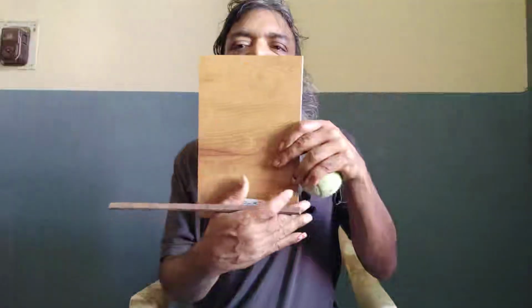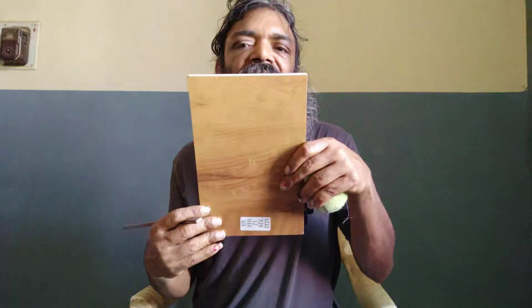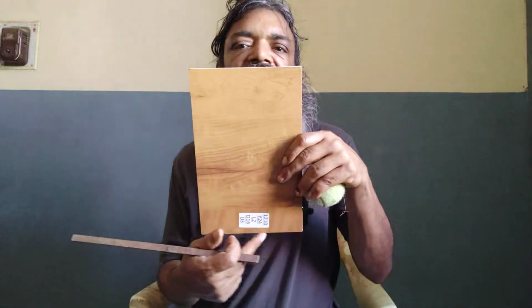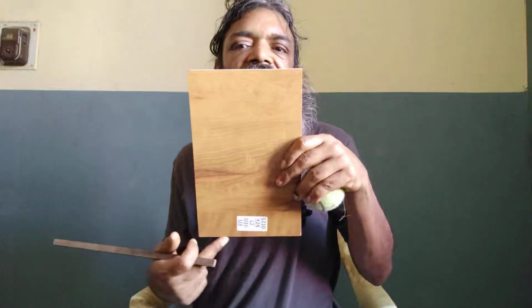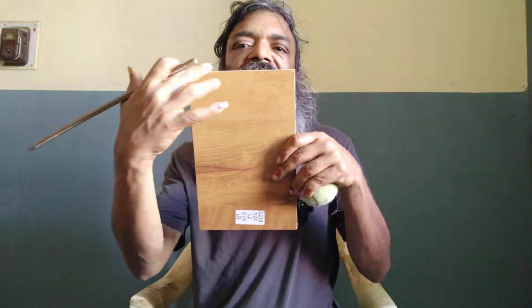Now, if I move along the x-axis, how much is z changing? If I move along the x-axis, z is not changing. z is the same everywhere. If I take another point here and move along the x-axis, z is the same. It means this side is parallel to the x-axis. So dz by dx is 0. Only the i vector remains.